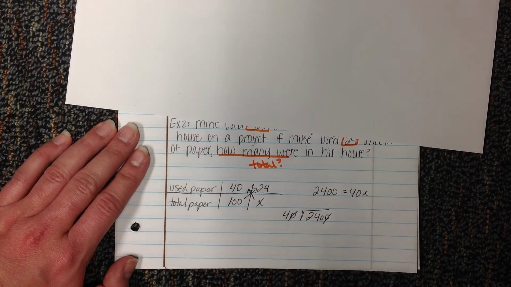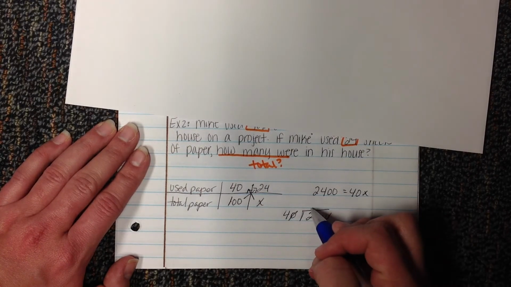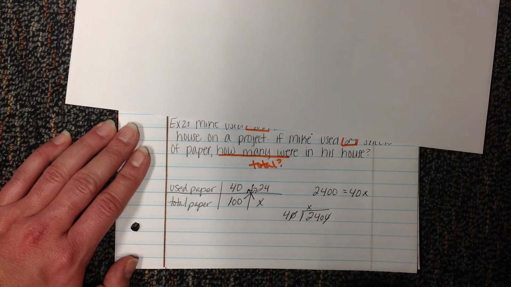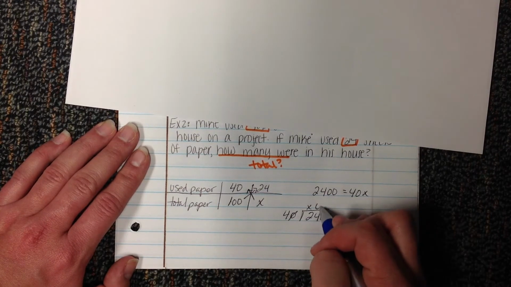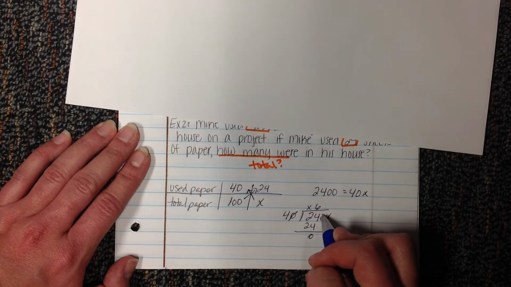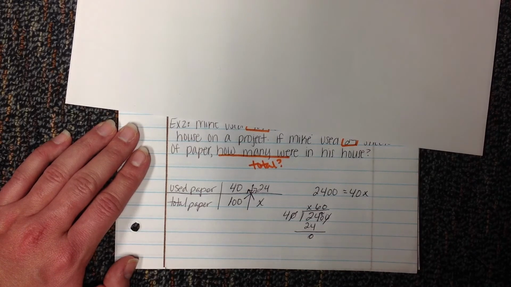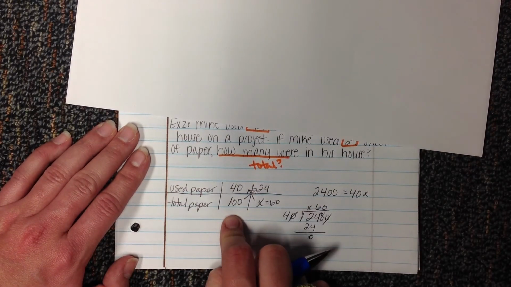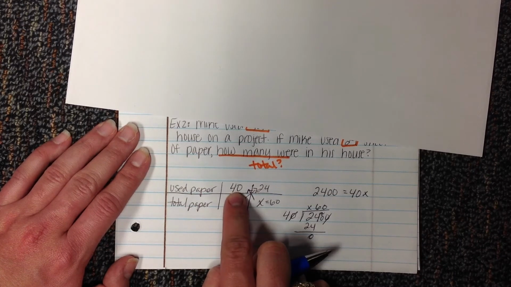Now, can 4 go into 2? No, it can't. Can 4 go into 24? Yes, 4 goes into 24 6 times. It's 24. And then I have a 0 left over, so it comes straight up. Let's see if this makes sense. When I have 100 total pieces of paper, I use 40.